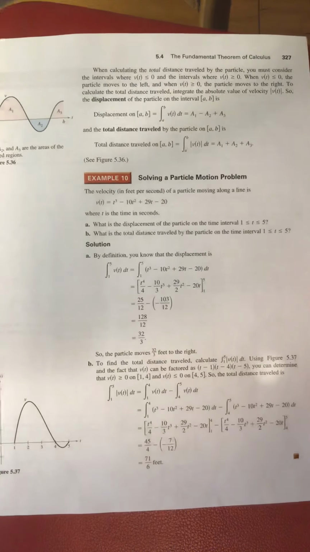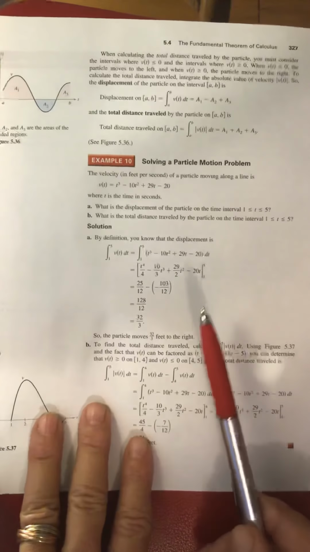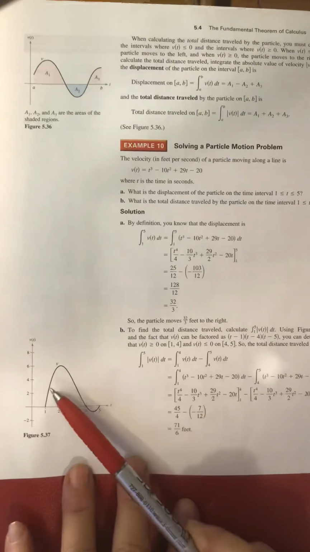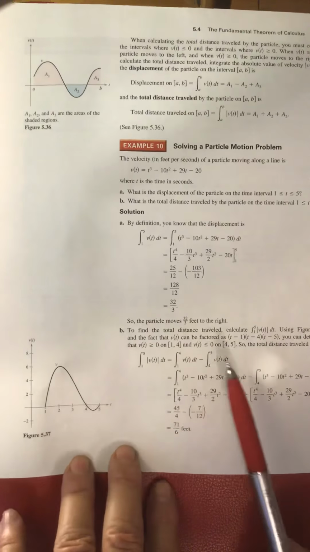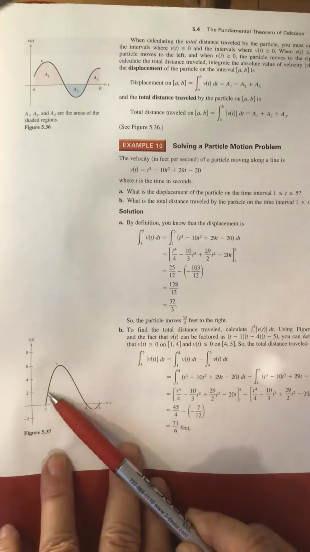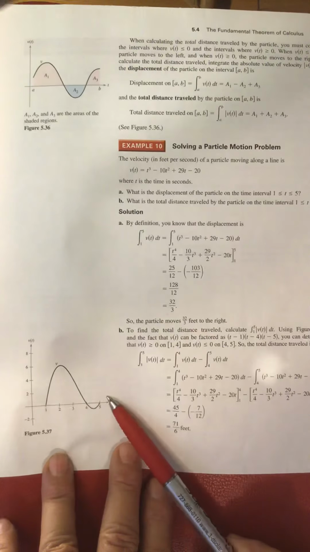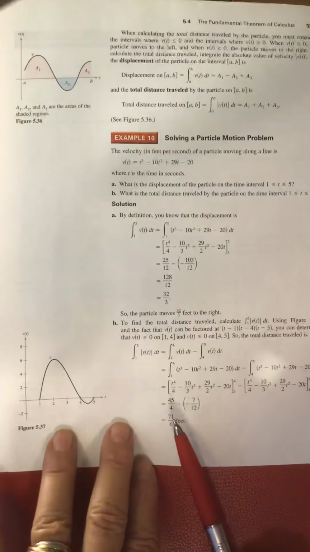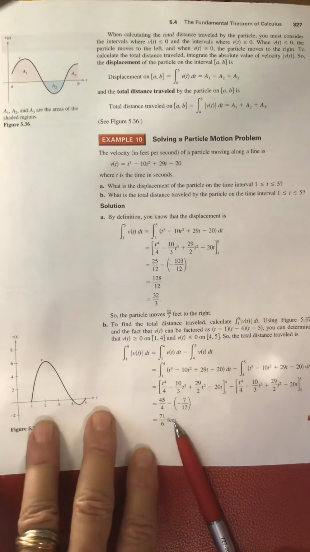Okay? But that doesn't mean that is what it covered, because it could be oscillating back and forth. To find the total distance, we have to find the integral from 1 to 4, and then from 4 to 5, but this is going to be negative, so I need to take the opposite of it, and you'll find out that it actually traveled 71 divided by 6 feet.